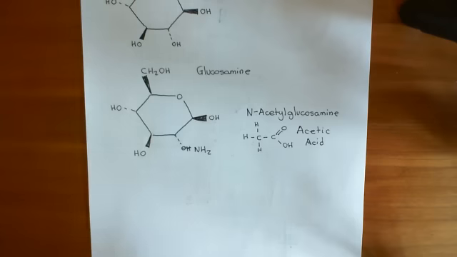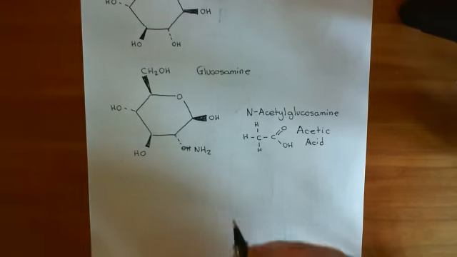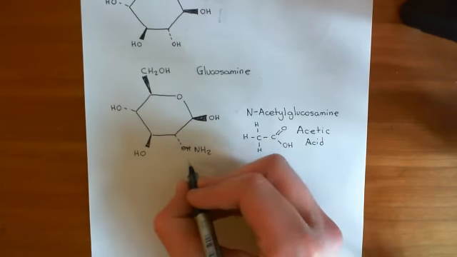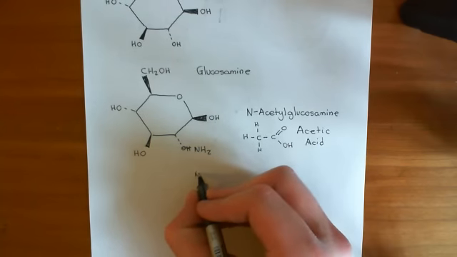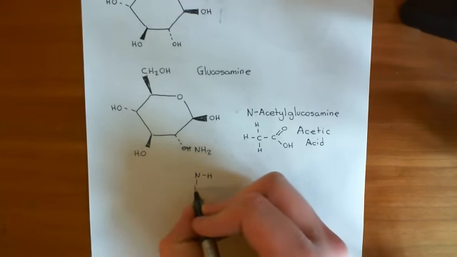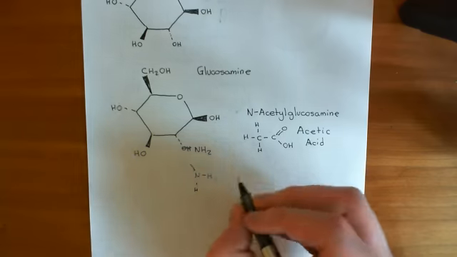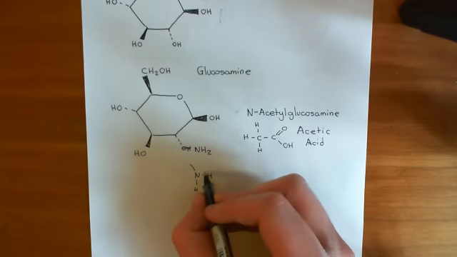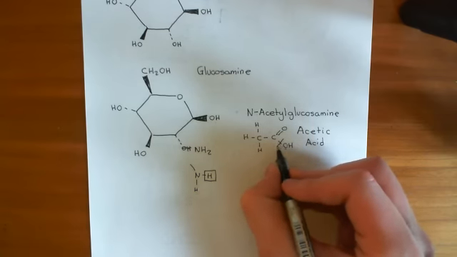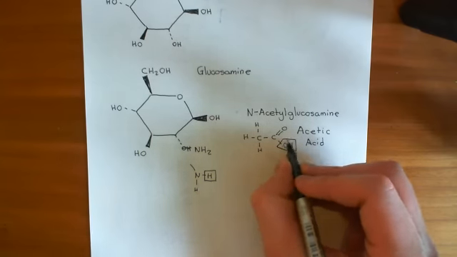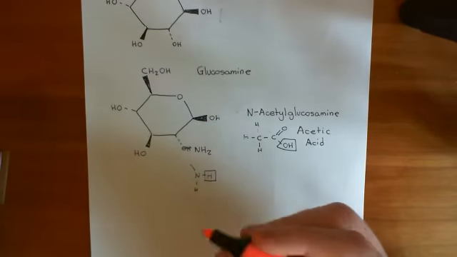Okay, so basically to create N-acetyl glucosamine, you're going to link an acetyl group to the glucosamine, and it's going to link in an amide bond. I'm sorry, I said ester before. It's going to link in an amide bond. So if we draw this amine group out in full, it has these two hydrogens coming off this nitrogen. What's going to happen is you're going to take one of these hydrogens off this nitrogen, and you're going to take the hydroxyl group off the carboxylic acid group. So let me get some colour on here.